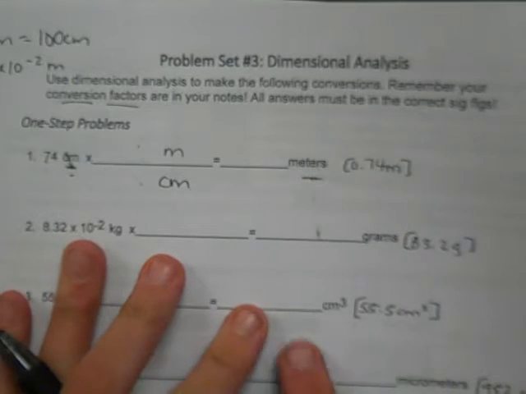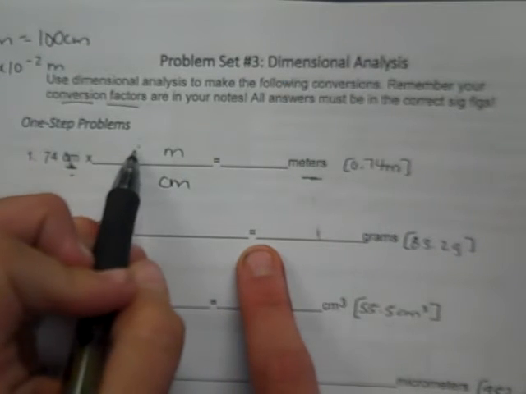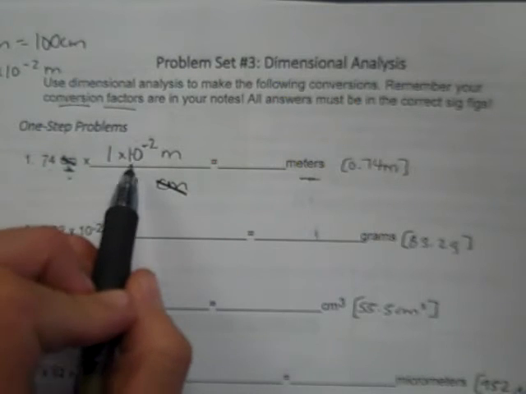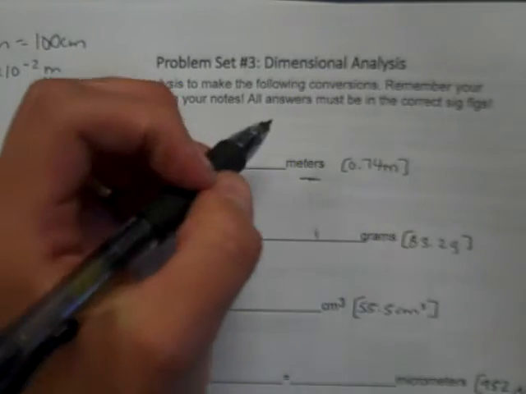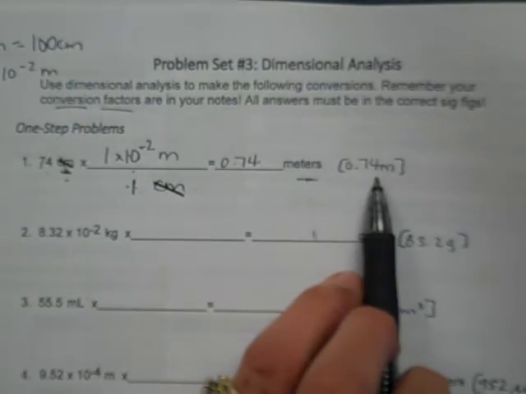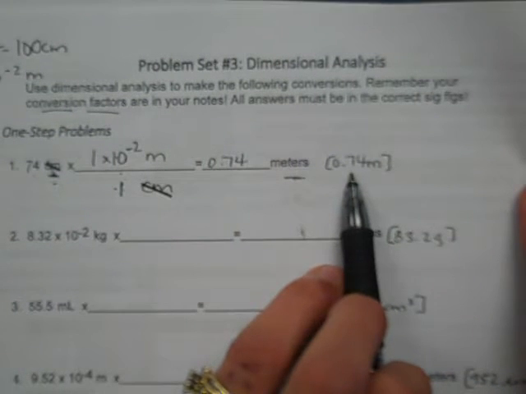So now I've got to think about my conversion factors. For every 1 meter, how many centimeters are there? Or how many centimeters are in a meter? For all my examples, I'm going to use the multipliers that we have memorized. So I'm going to say there's 1 times 10 to the negative second meters in 1 centimeter. So now my units of centimeters will cancel. 74 times 1 times 10 to the negative second is 0.74 meters, which matches my final answer.